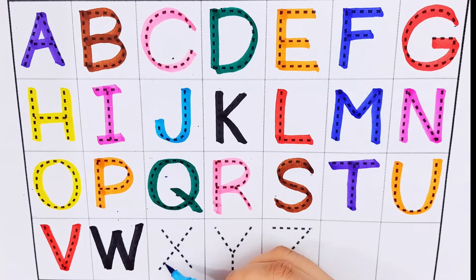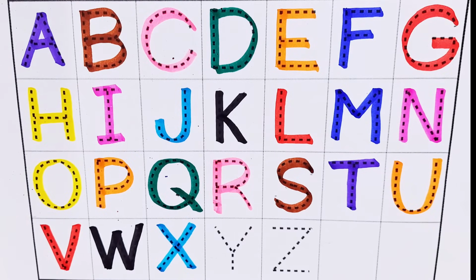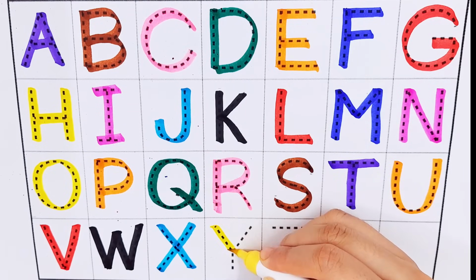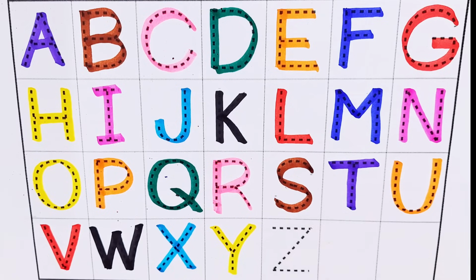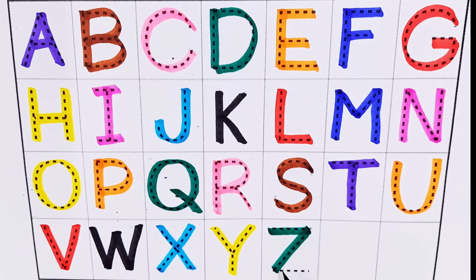Sky blue color. X for X-ray. Yellow color. Y for yum. Dark green color. Z for zero.